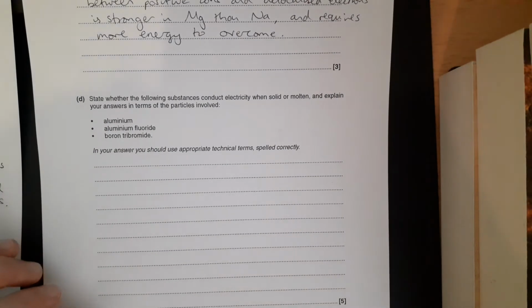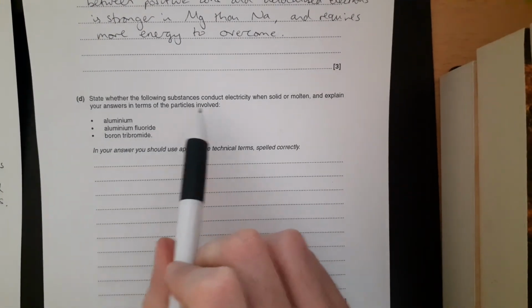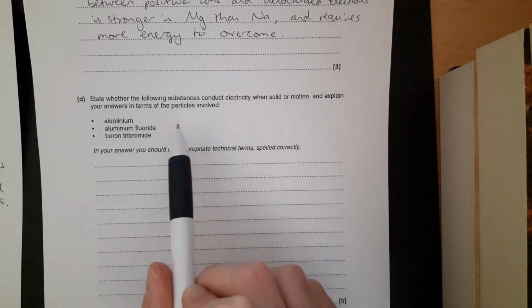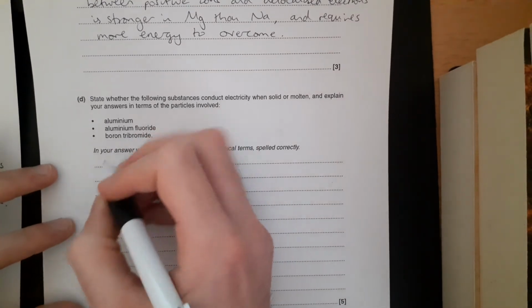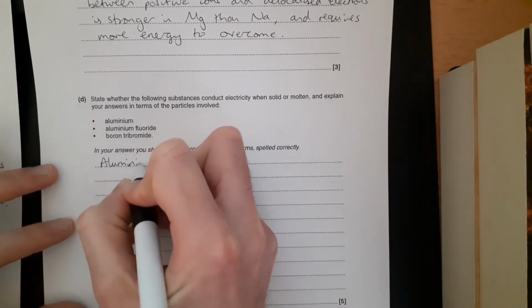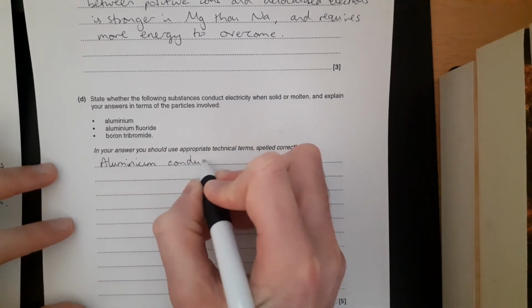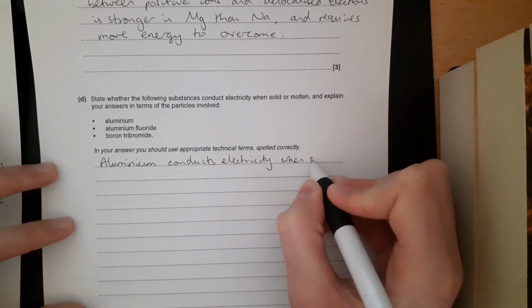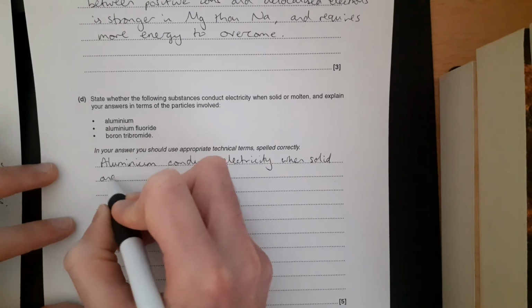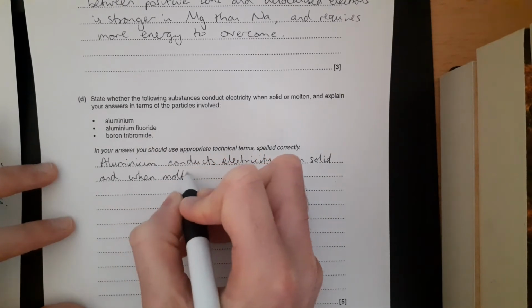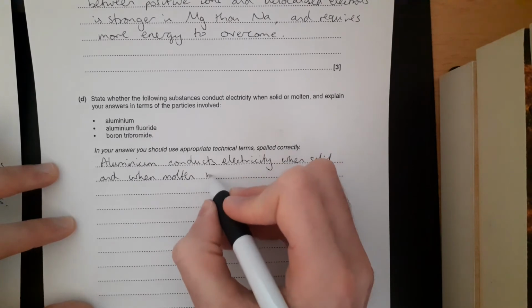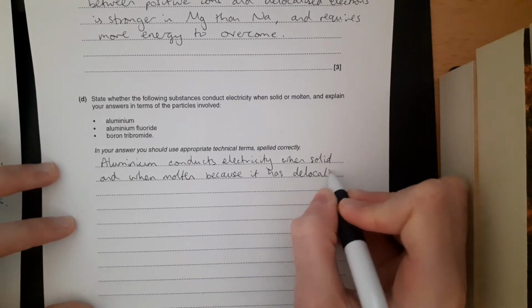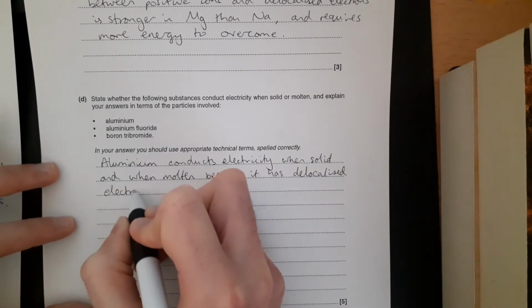Okay, and then finally this question here says, state whether the following substances conduct electricity when solid or molten, and explain your answers in terms of the particles involved. Okay, so let's just work through these. So aluminium is a metal. Metals always conduct electricity. So aluminium conducts electricity when solid and when molten, because it has delocalized electrons. It's delocalized electrons that move through the structure.